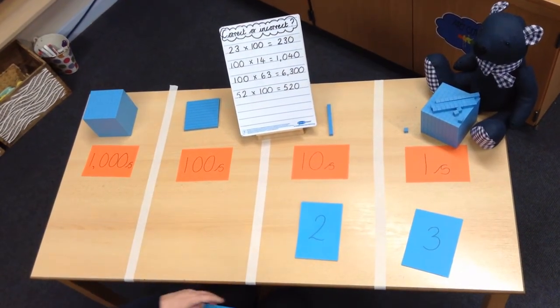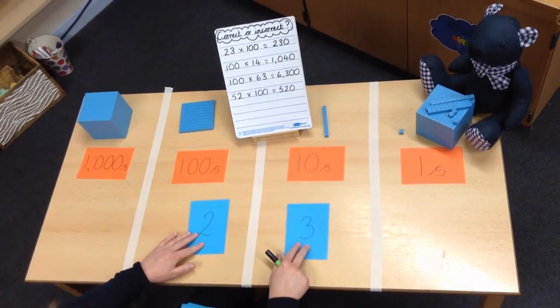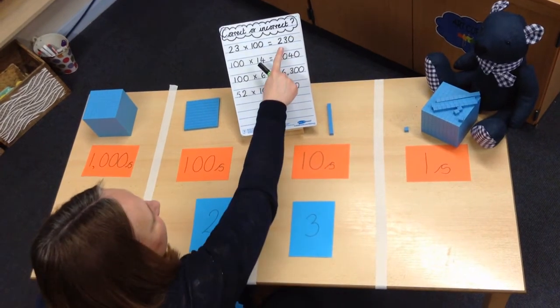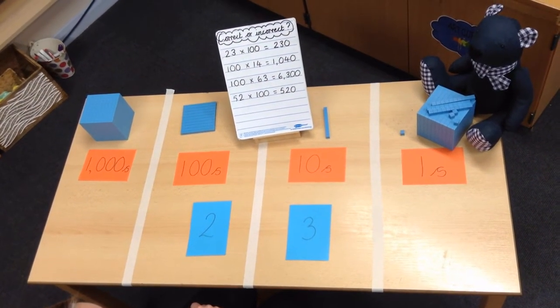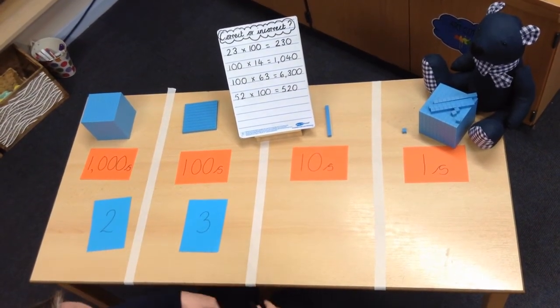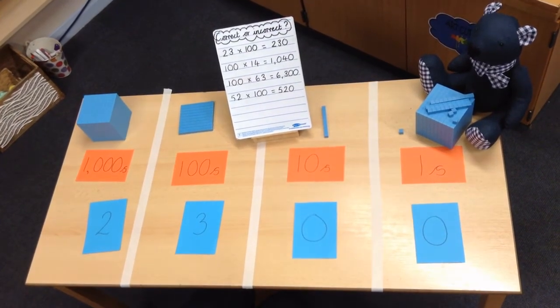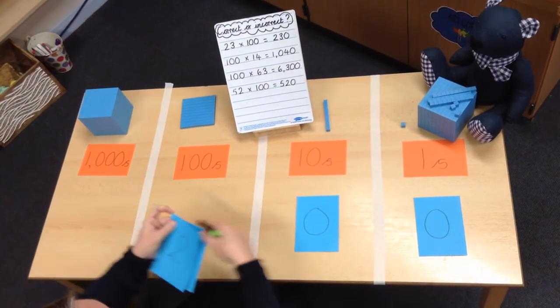23, 100 times greater. Multiplied by 10. I think that's what they did to get that product. They only multiplied it by 10. But we know we have to move the digits 2 spaces before we replace the spaces with zeros. Let's try the next one.